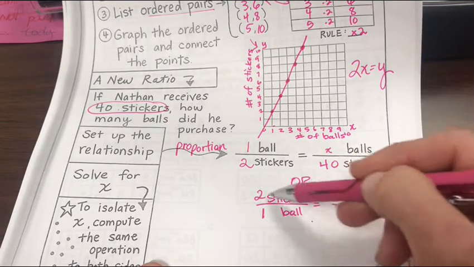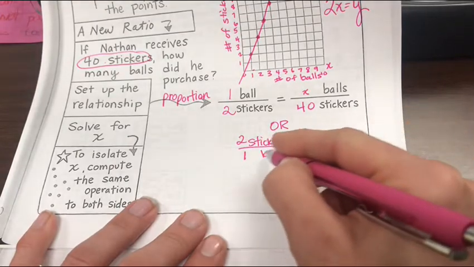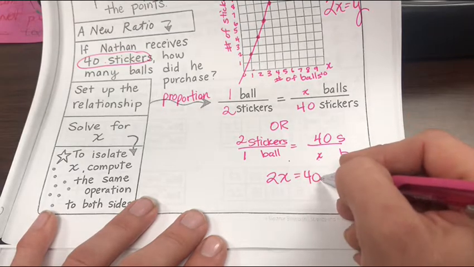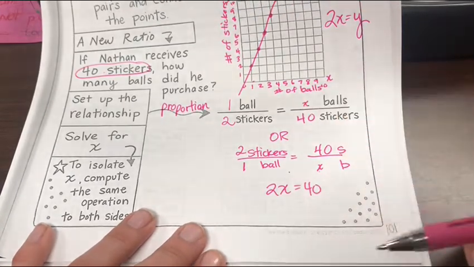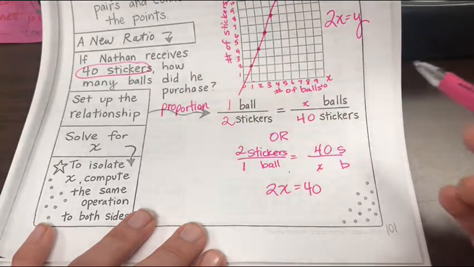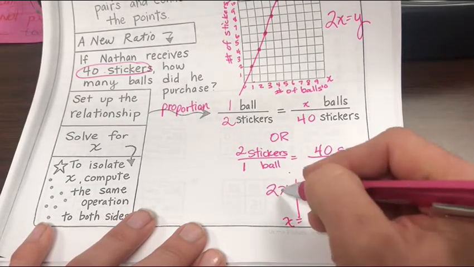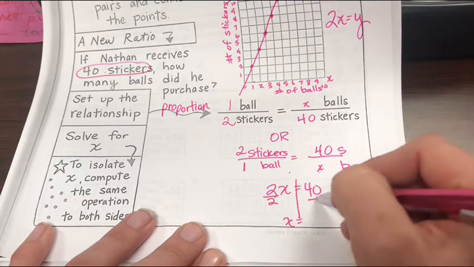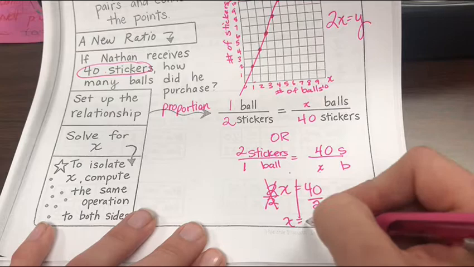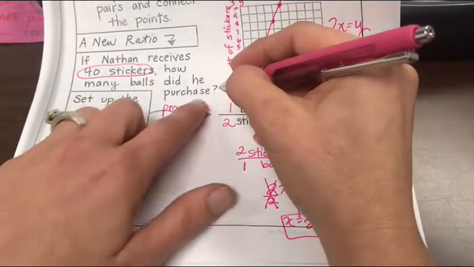If I cross multiply, I get 2 times x, and I get 40 times 1, which is 40. Now I have an equation that came from the table and this problem together. That might be an answer choice. If I want to solve it, how do I get rid of times 2? Divide by 2. What I do to one side, I do to the other side. 40 divided by 2 is 20. So I actually answered that question right there.